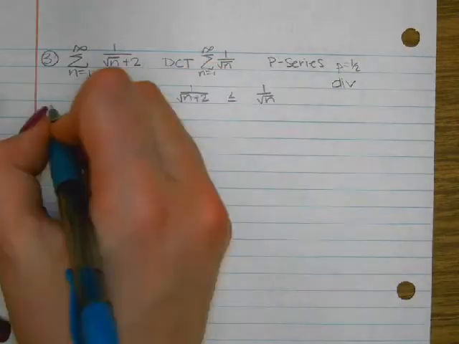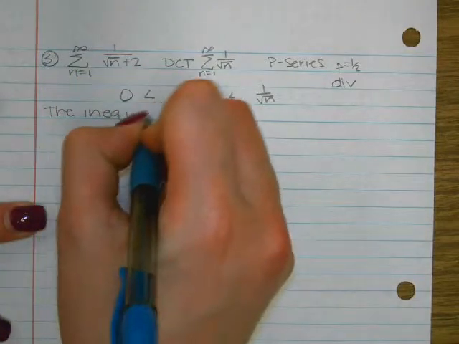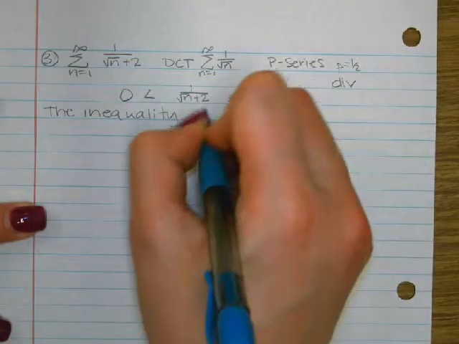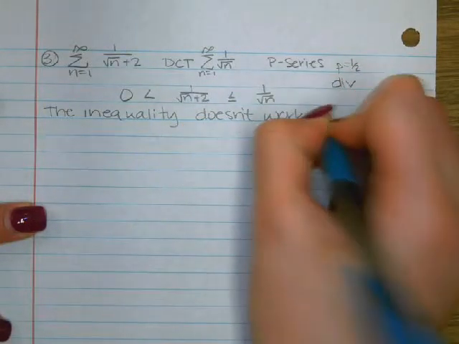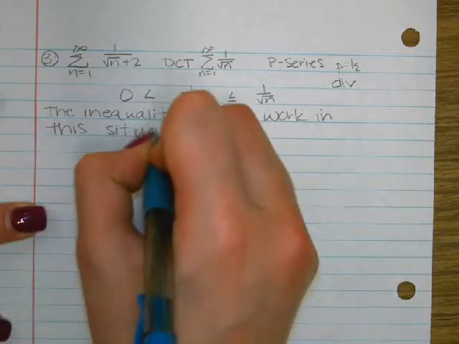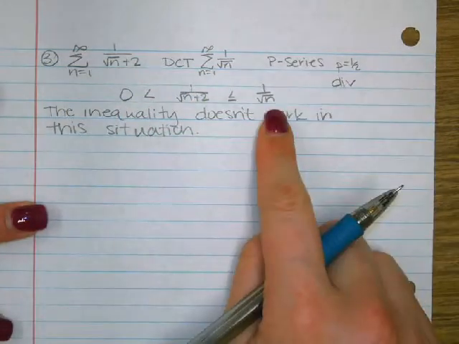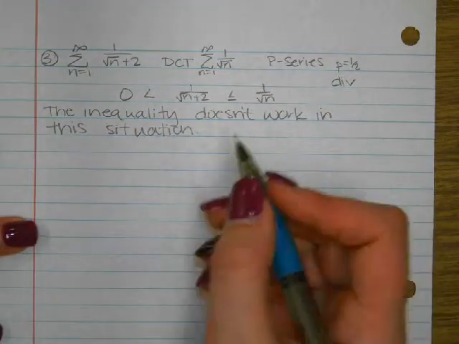So this is not a conclusion we can use. The inequality doesn't work in this situation, so when we write it correctly, we are not able to come to a conclusion about divergence.